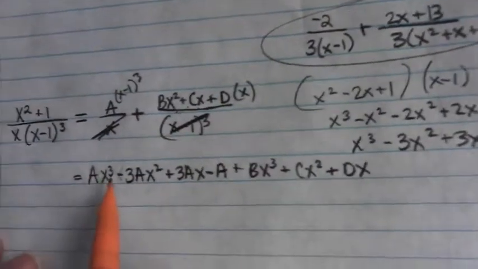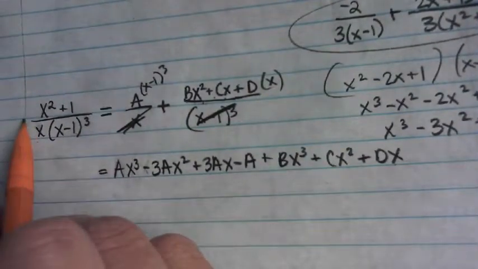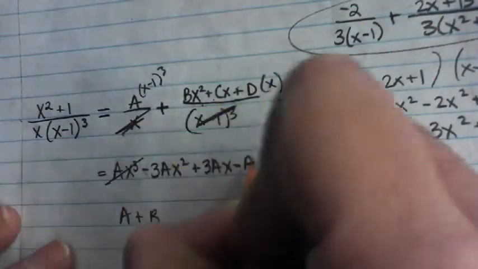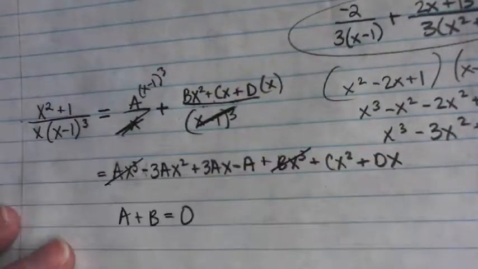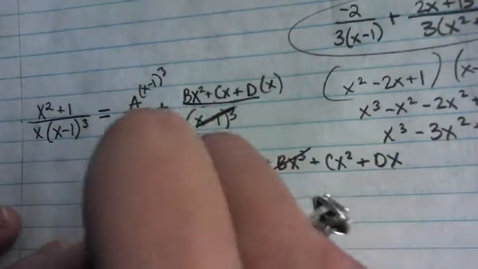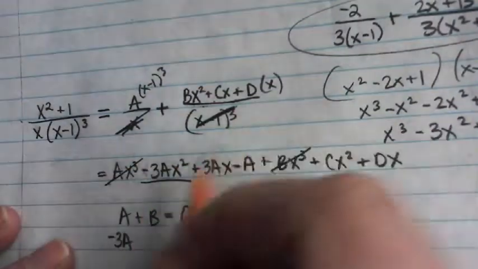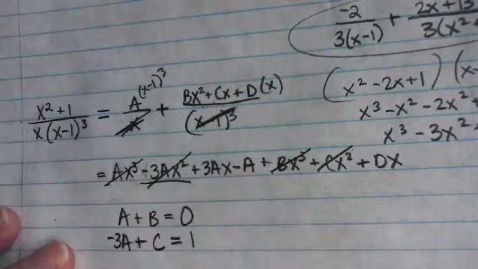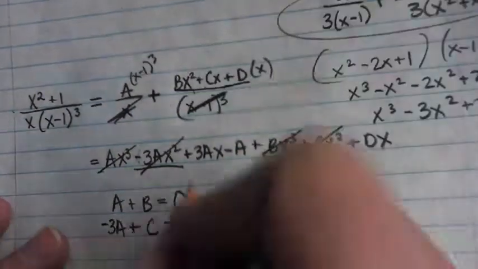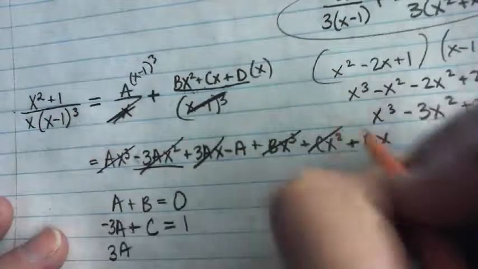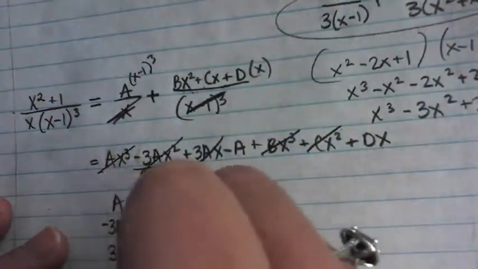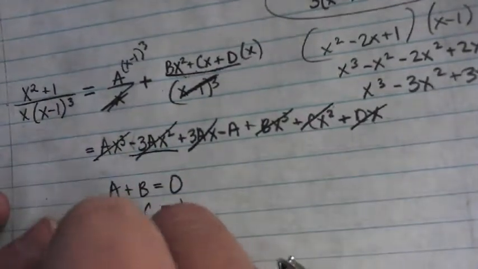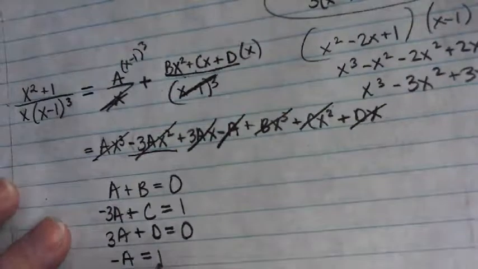Now my x cubes are supposed to add up to 0x cubes, so A plus B is supposed to equal 0. My x squareds are supposed to add up to 1, so negative 3A plus C is supposed to equal 1. My x's are supposed to add up to 0, so 3A plus D equals 0. And my constant is supposed to be 1, so negative A equals 1. All right, so we'll start there.